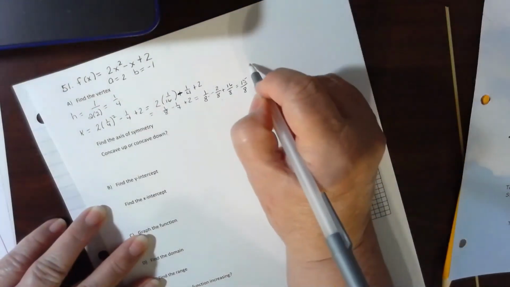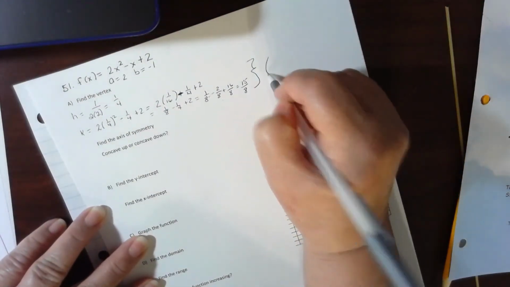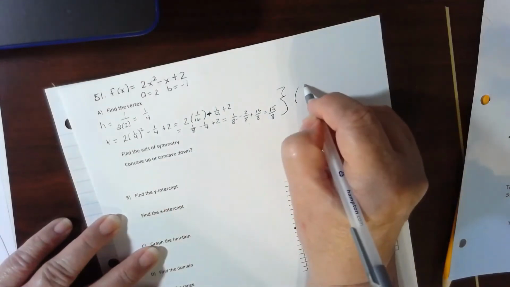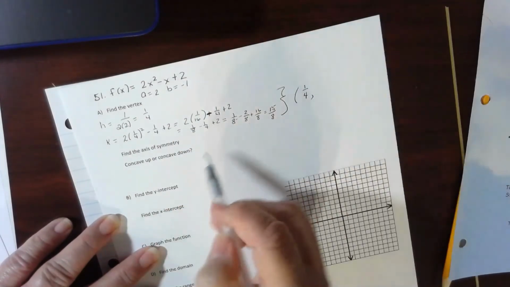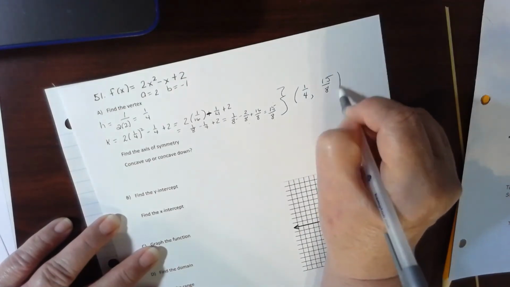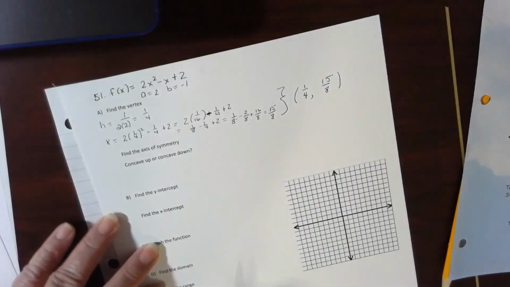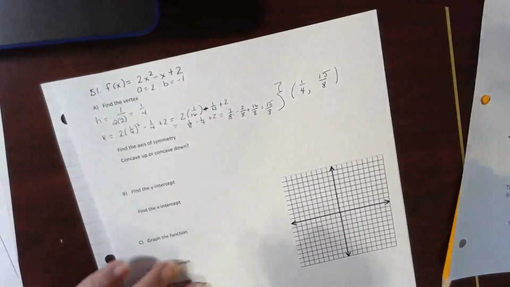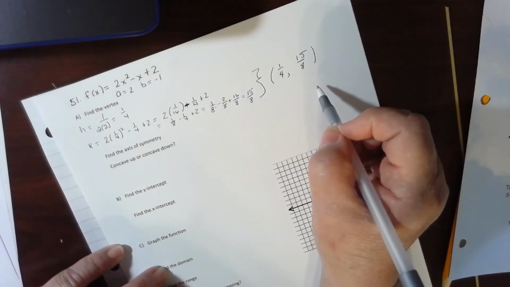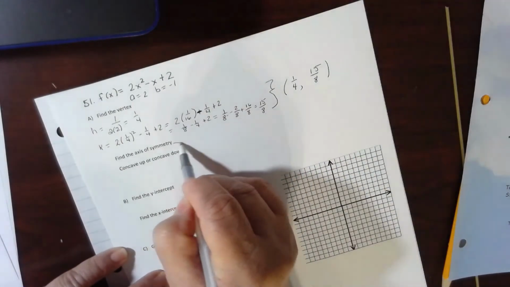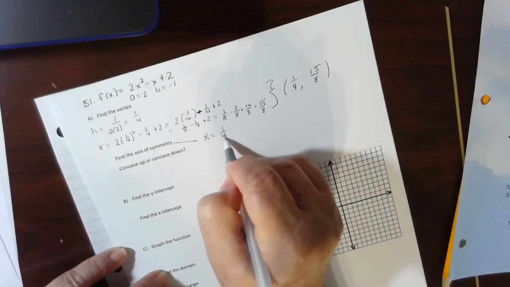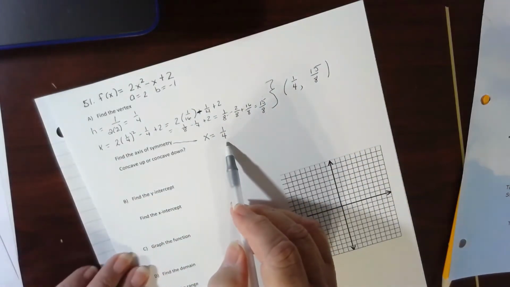Alright, so if I put those two pieces together, then my vertex is 1/4 and 15 over 8. Okay? So my axis of symmetry, I'm going to write it right here, x equals whatever I got for h, so that's 1/4.